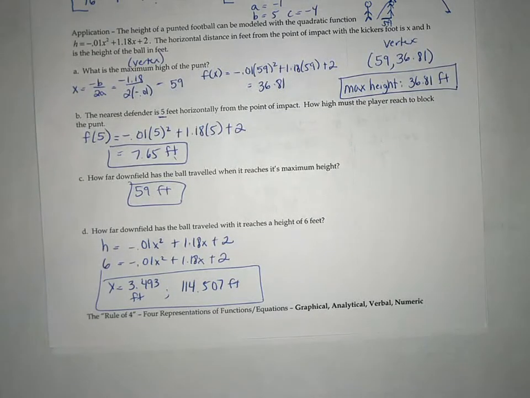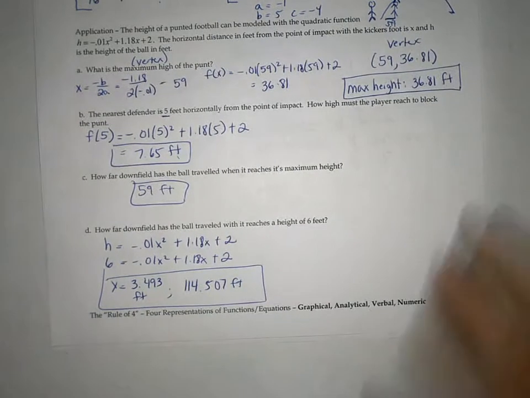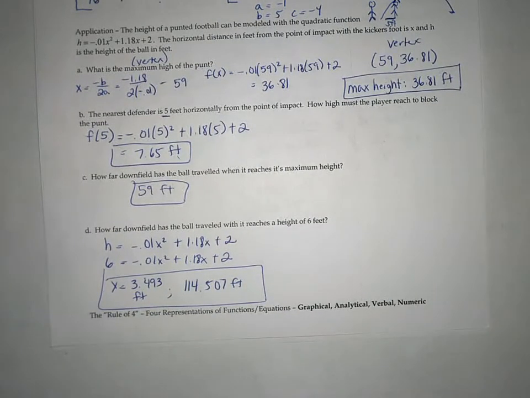So how far downfield has the ball traveled when it reaches a height of 6 feet? There's two different values that you've got. One is it's coming up and one is it's coming back down. And you could have solved this using the quadratic equation. You could have completed the square and solved. But this one I thought it'd be good to use a graphical perspective on the calculator.